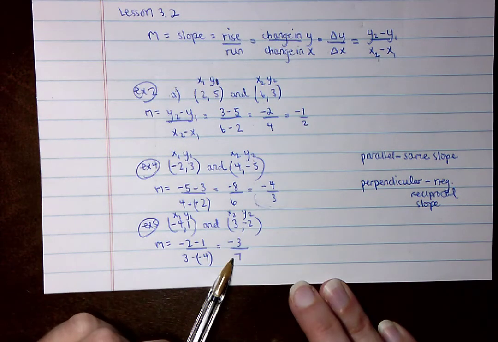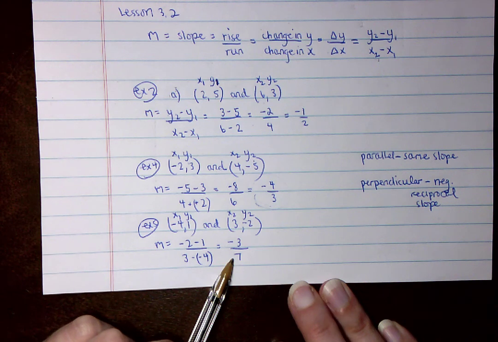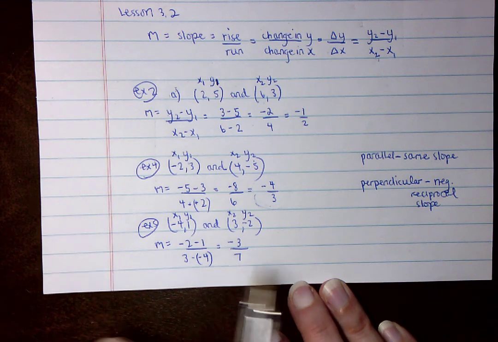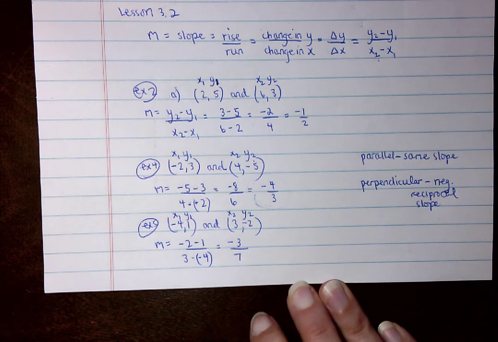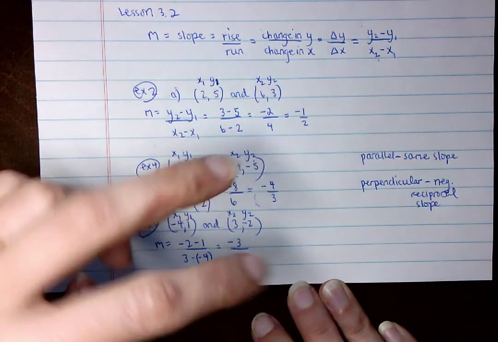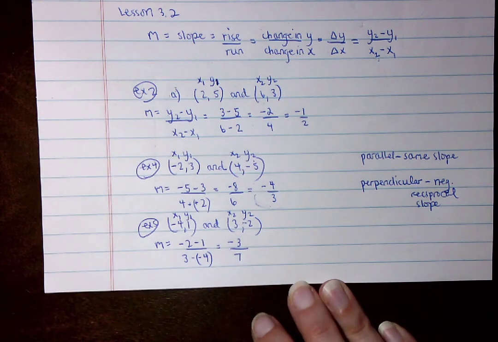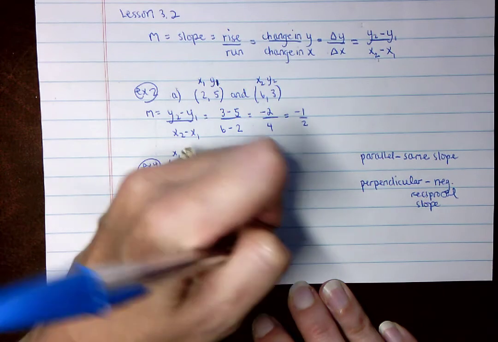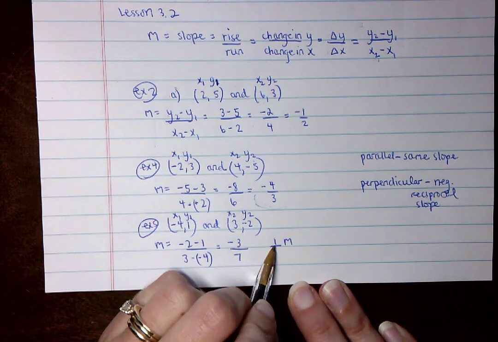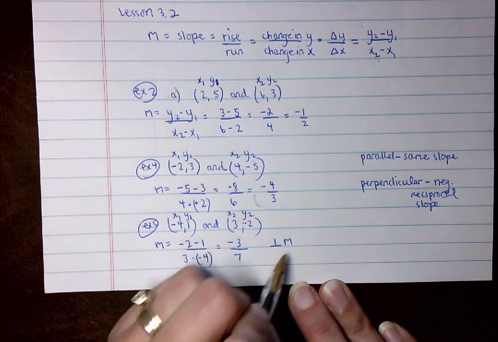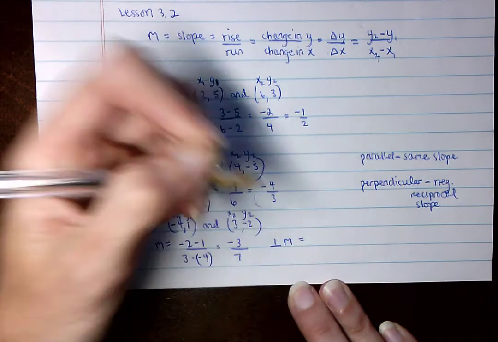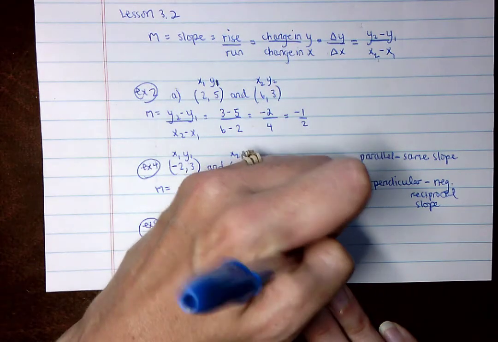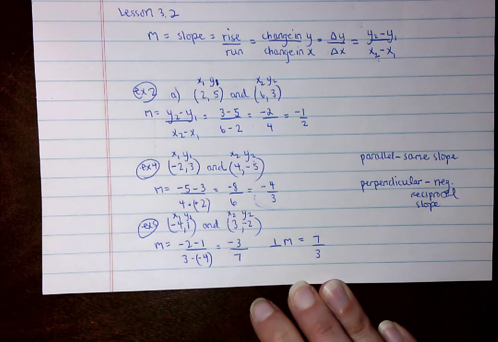So this is the slope of the line that goes through, and we want the negative reciprocal slope. So we are going to have to flip it over and change the sign. So our perpendicular slope, and that's the symbol I use for that, it's like a little corner, will be 7 over 3, okay?